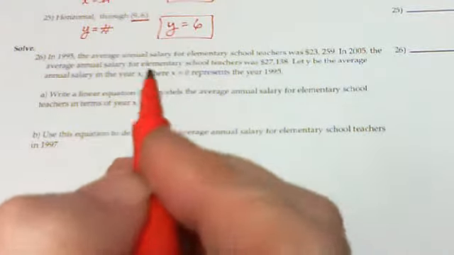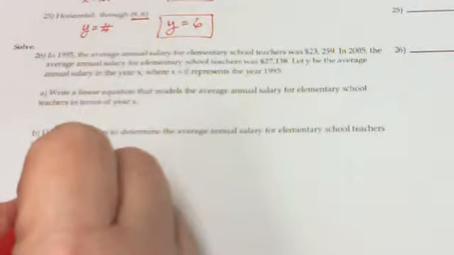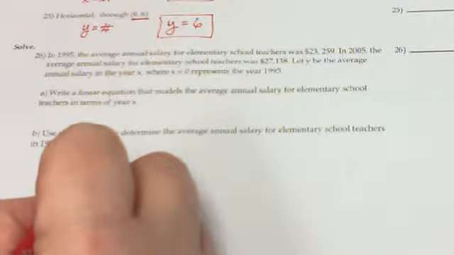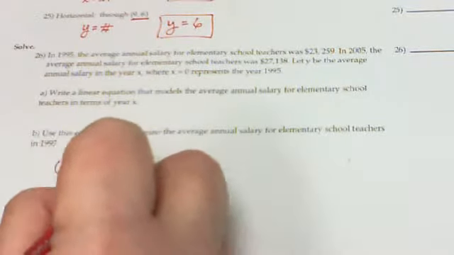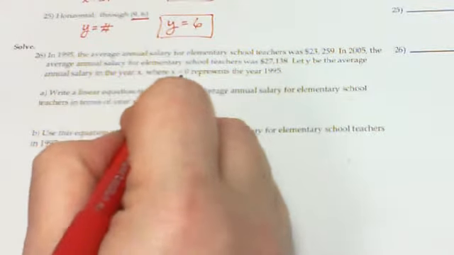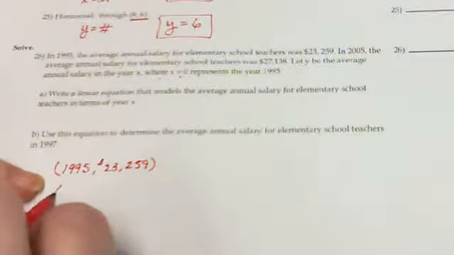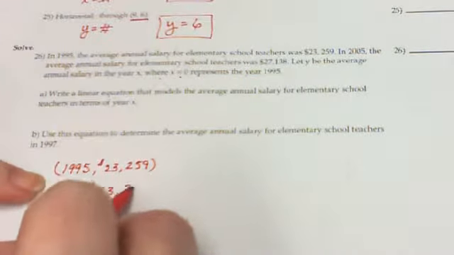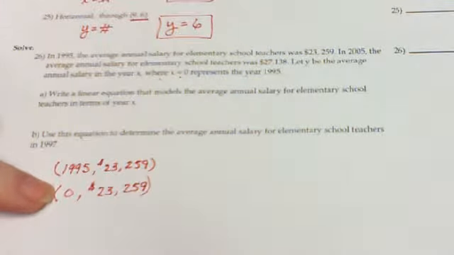So that means when I go to set up my points, I'm going to have my money be my Y and my years be my X. So you'd think it would be 1995 and $23,259. But then we find out that's not really the case when we read on. It says where x equals 0 represents the year 1995. So they don't want this to be 1995, they want this to be 0. You're going to want it to be 0 too. It will make your calculations 100 times easier if you go ahead and make that 0.